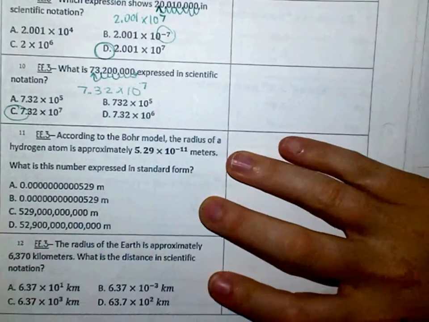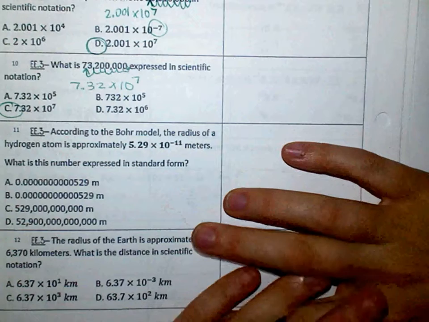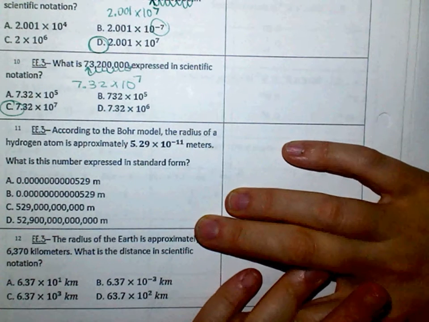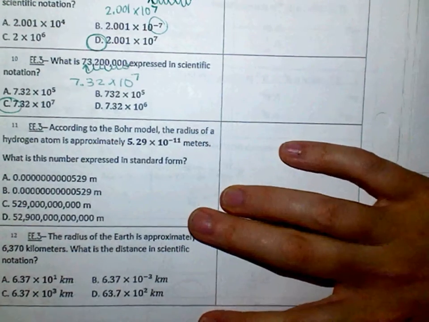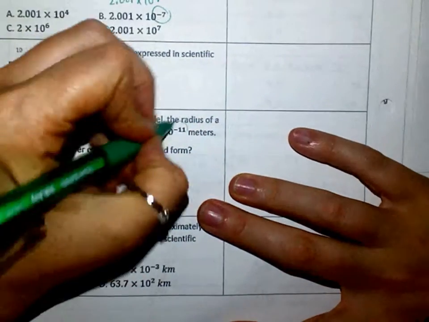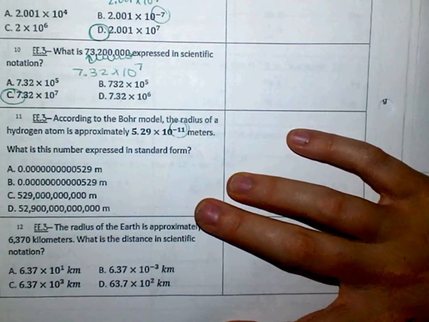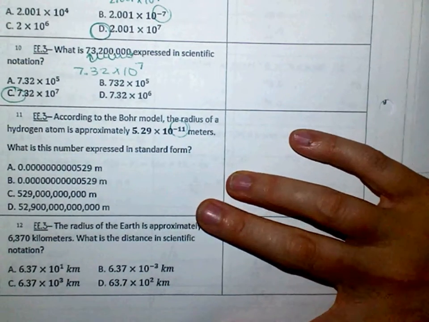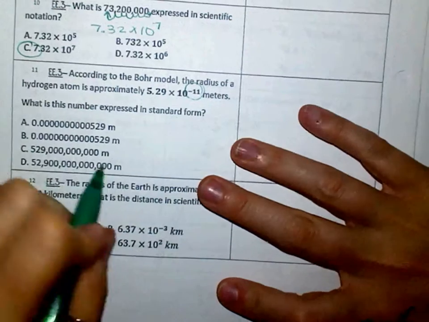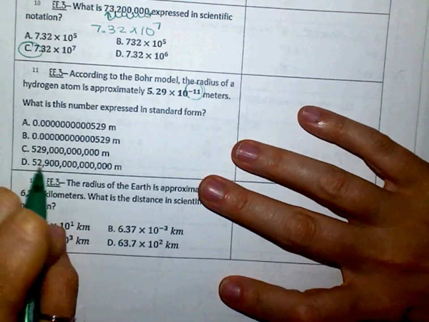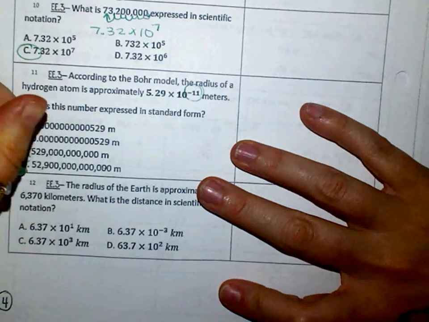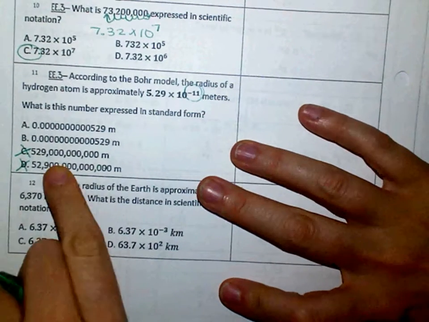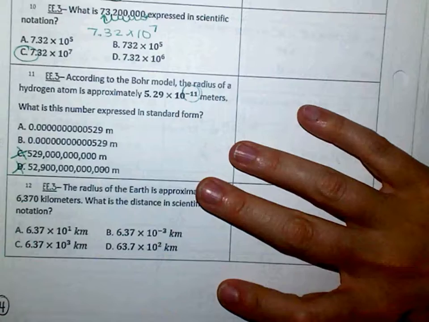Okay? According to the Bohr model, the radius of a hydrogen atom is approximately 5.29 times 10 to the power of negative 11 meters. What is this number in standard form? Okay, so your exponent here is negative, so that means it's going to be a teeny tiny little decimal number. That means you can pretty much rule out these huge long digits here. You can rule out C and you can rule out D, because these are not small numbers. It's either A or it's B.